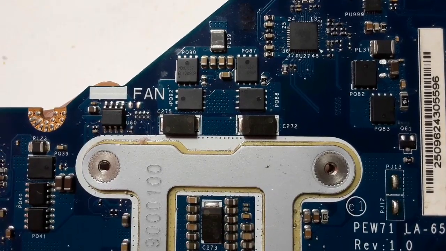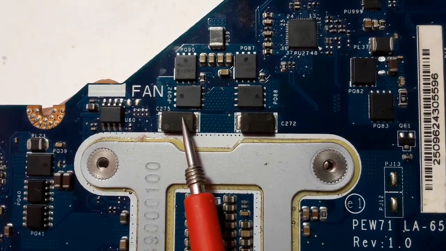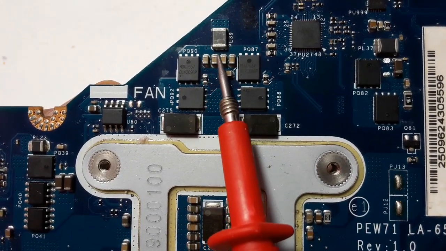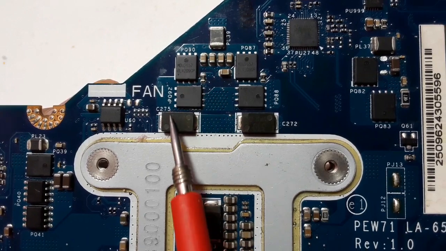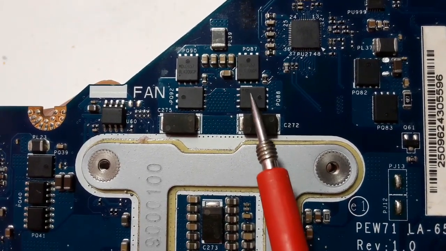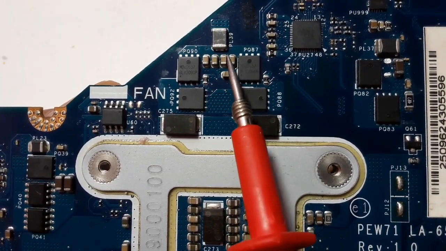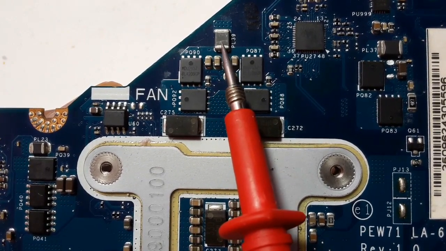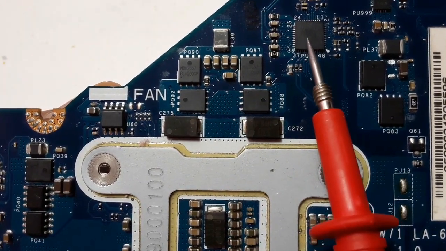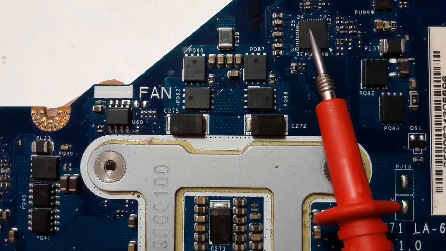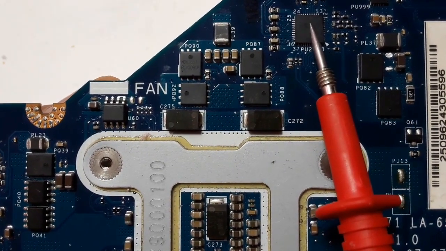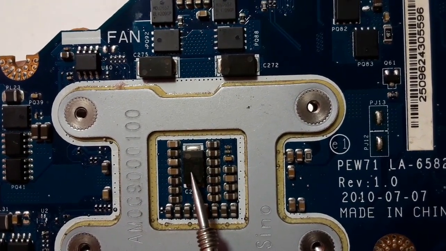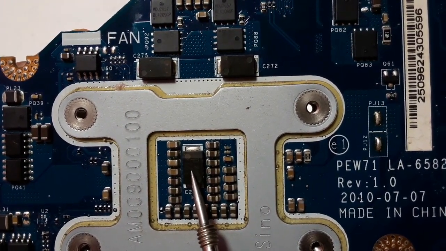Let's see the back of this motherboard. We have a 10 ohm capacitor with two MOSFETs, with about two ceramic capacitors. For the second channel, a 10 ohm capacitor, two MOSFETs with ceramic capacitors. So this is inductor PL39, and this is the power management IC. Here under the BIOS we have this temperature sensor.